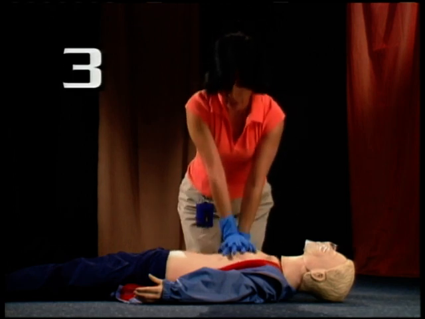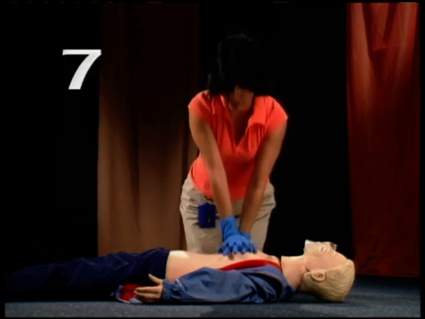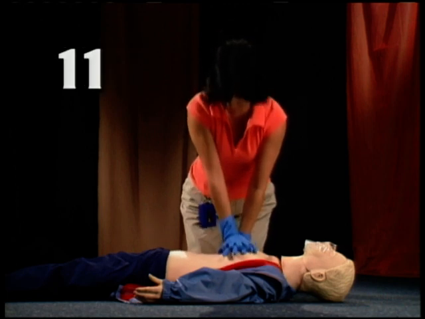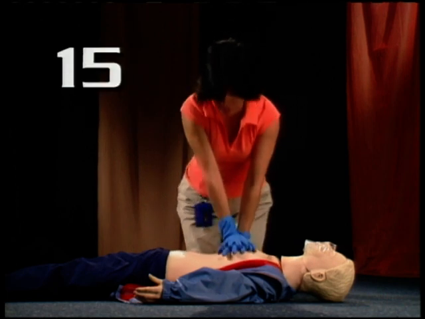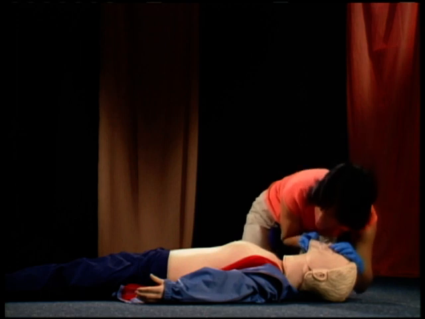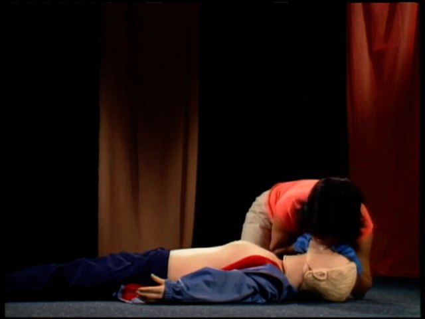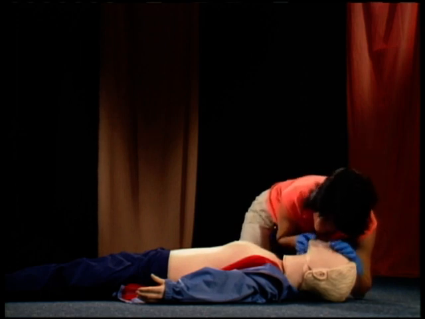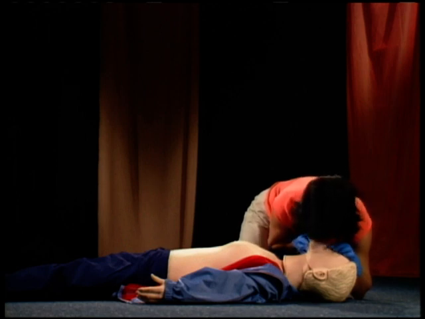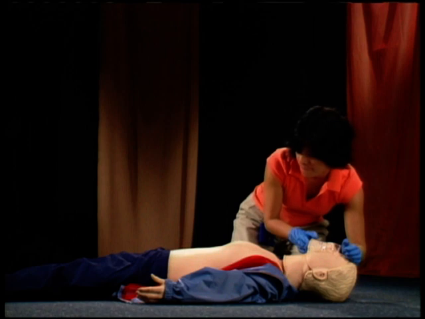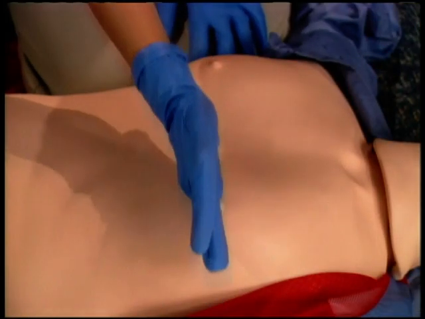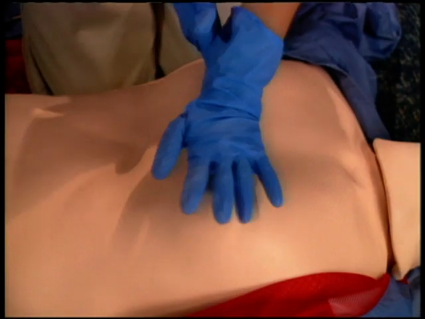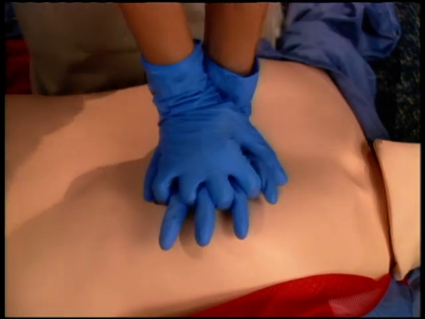1 and 2 and 3 and 4 and 5 and 6 and 7 and 8 and 9 and 10, 11, 12, 13, 14, 15. This fast pace is about 100 compressions per minute. Now reopen the patient's airway and administer 2 slow rescue breaths. Follow this with finding the compression site and giving 15 more compressions.